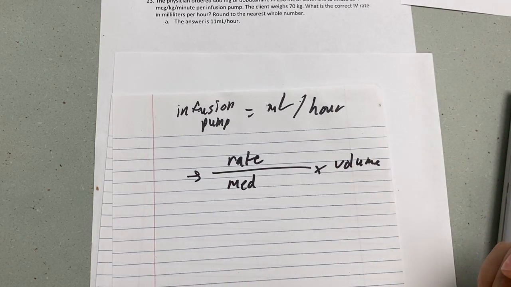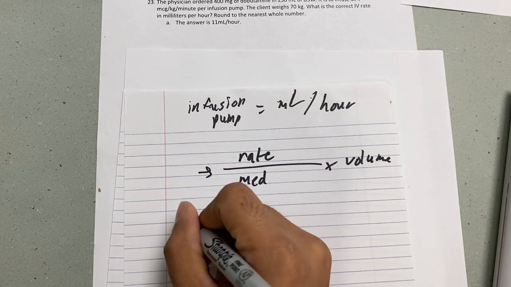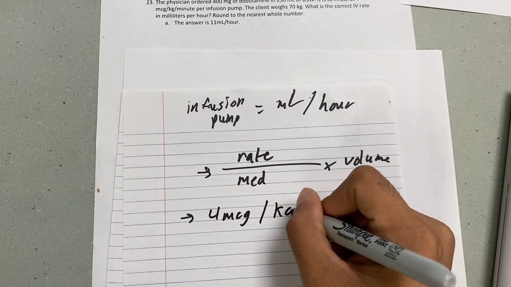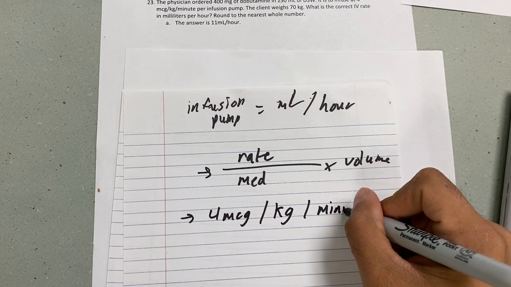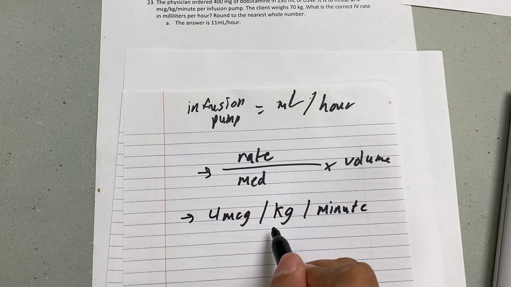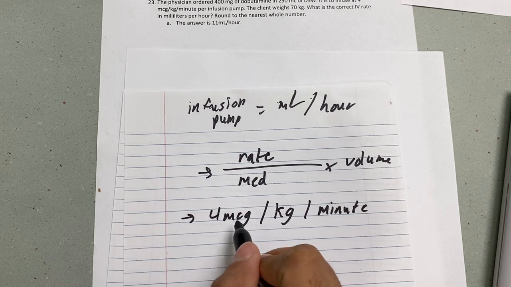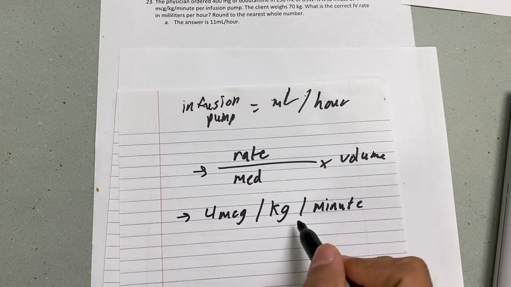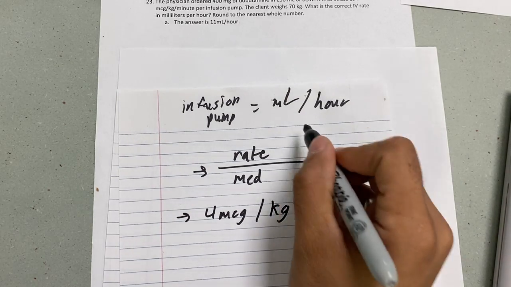They look really similar. And so what they're telling us is, hey, we have 4 micrograms per kilogram per minute. So for every 1 kilogram that the patient weighs, give them 4 micrograms and give it to them every minute. Well, we want this in milliliters per hour. We have micrograms, we have kilograms, we have minutes. None of those fit the bill here.